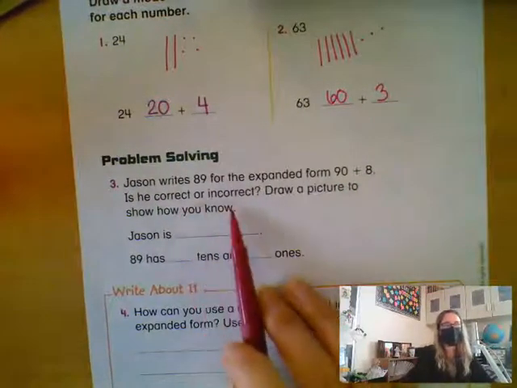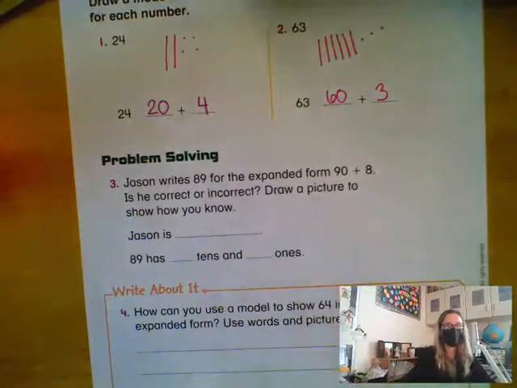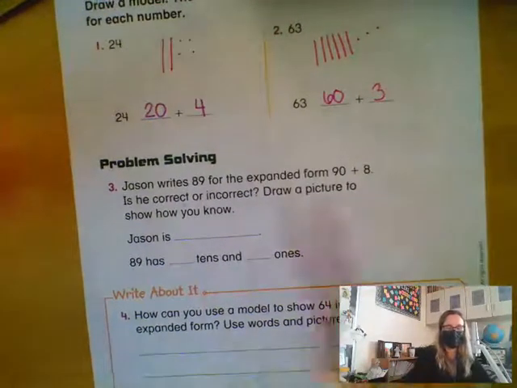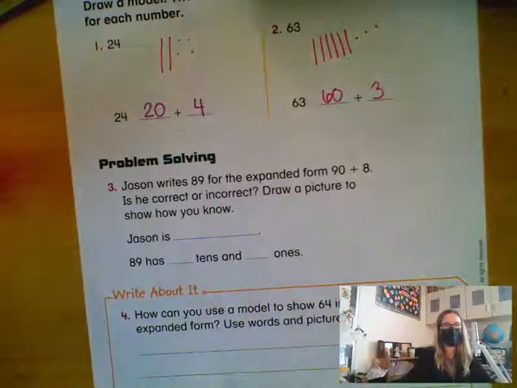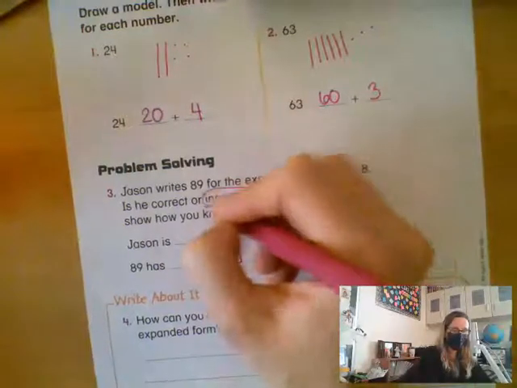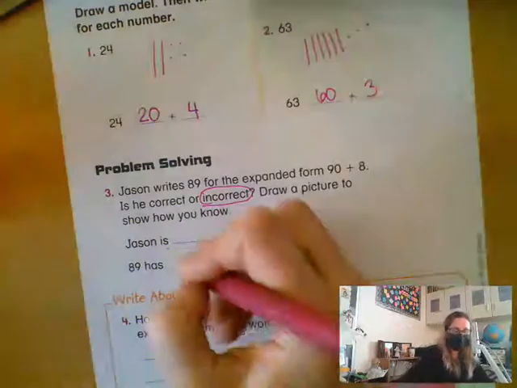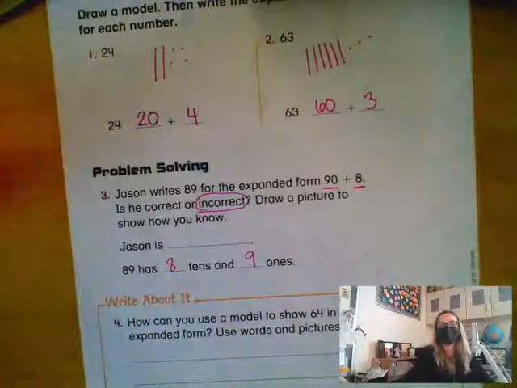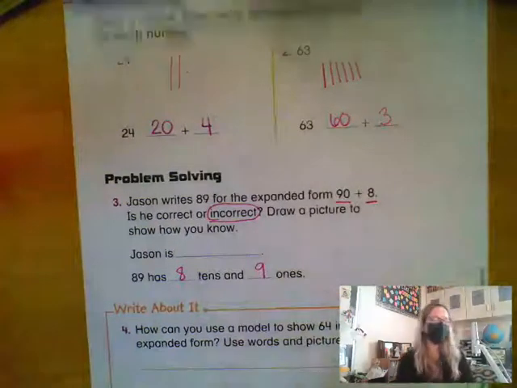Jason writes 89 for the expanded form of 90 plus 8. Is he correct or incorrect, Faith? He said that 90 plus 8 equals 89. Is he right or wrong? Yeah, he's wrong. He's incorrect. That means he's not correct. 89 has 8 tens and 9 ones, not 9 tens and 8 ones. He flip-flopped them, didn't he? All right. So boys and girls, I hope this is kind of starting to make sense.